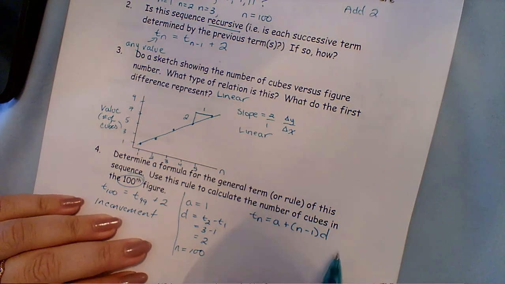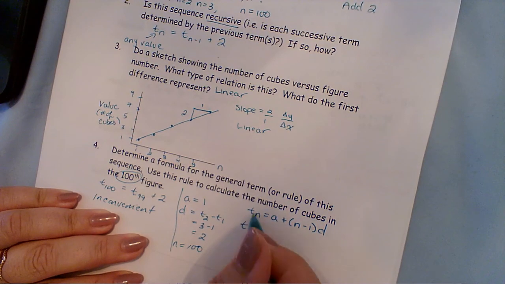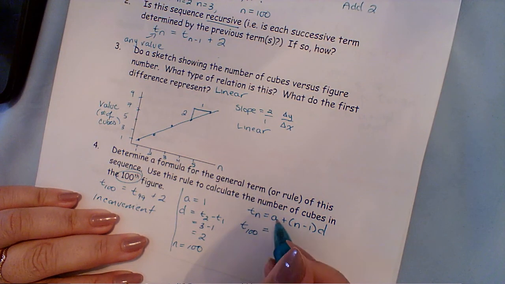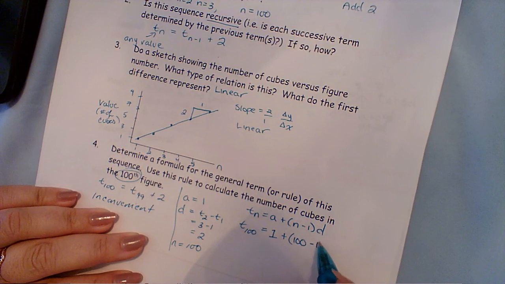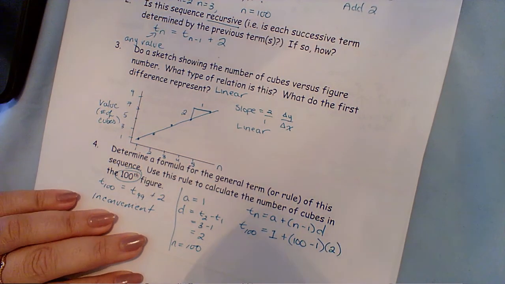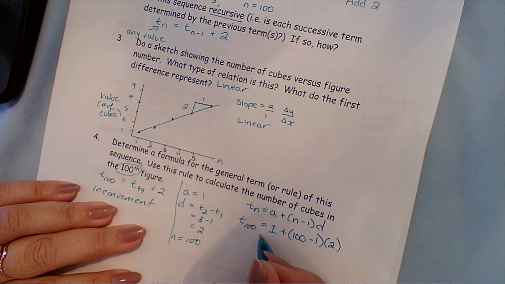So we're going to place these numbers into the formula. T is still T, the value in the 100th spot. N now gets replaced with 100. A takes on the value 1, plus bracket n takes on the number 100, then we subtract 1 and we multiply that all by d, which is 2 in this case. We do order of operations.